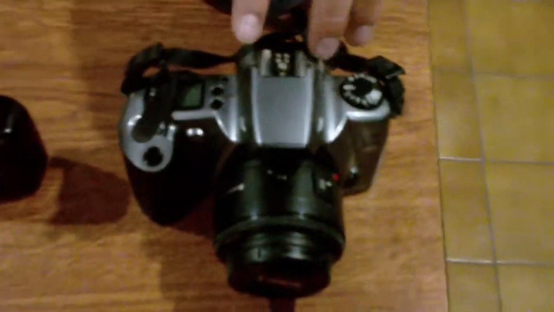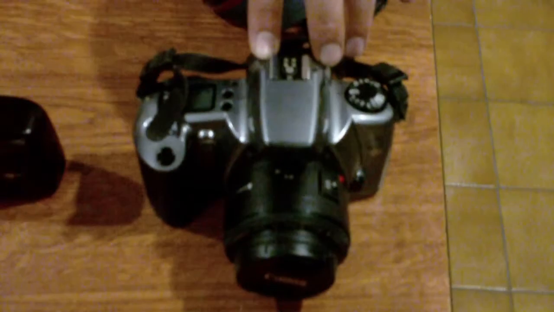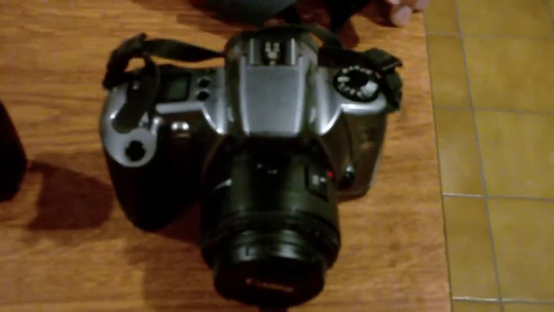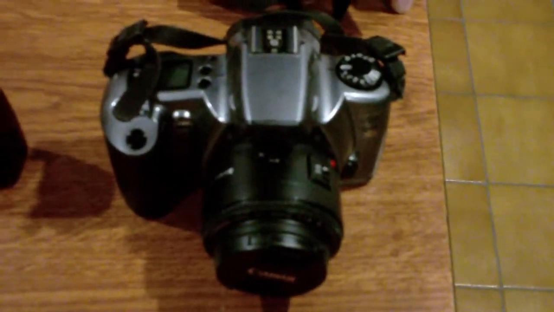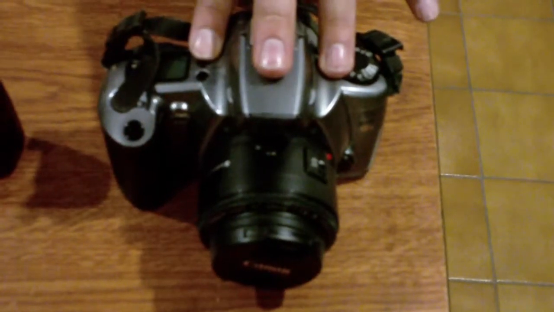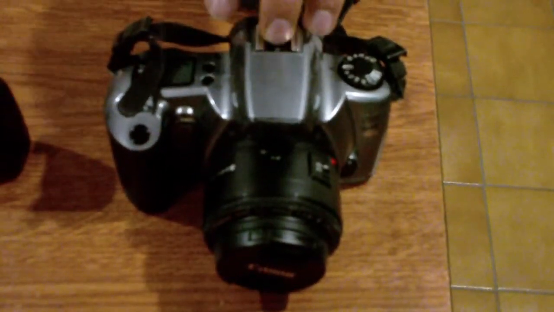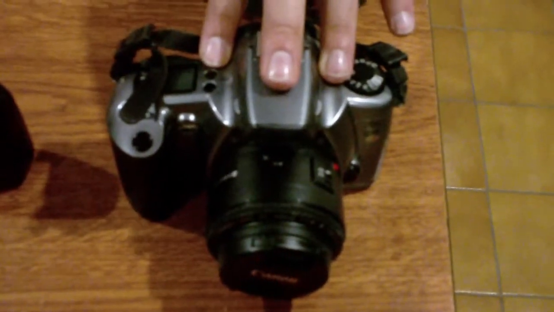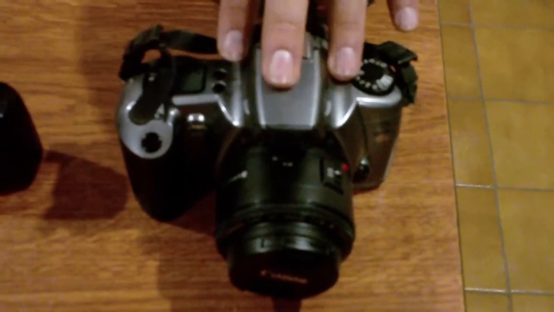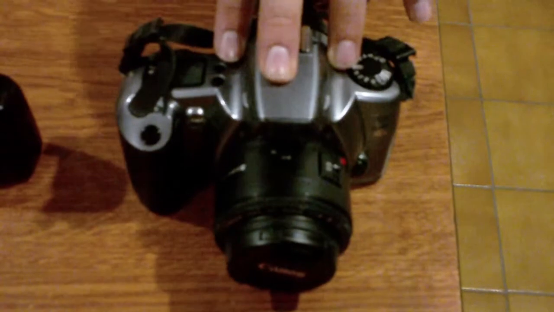And lastly, but most common among photographers, are the single lens reflex cameras. These are the most used cameras around. This model in particular is an electronic model from Canon. These cameras are very similar to digital cameras because these were the last ones to use film.